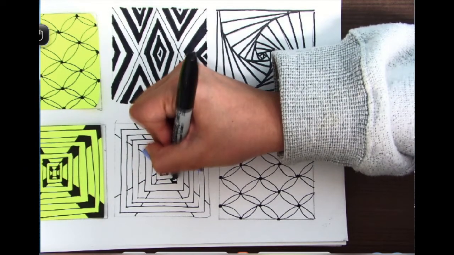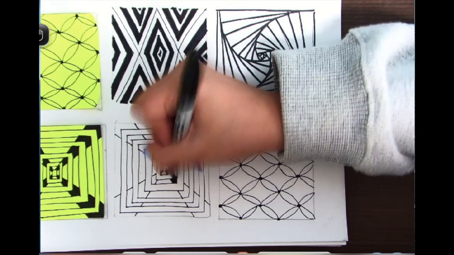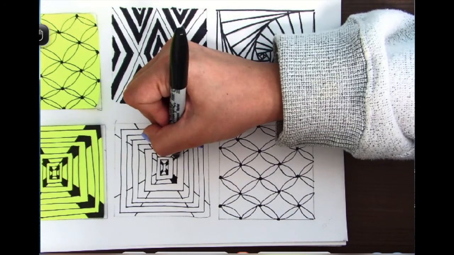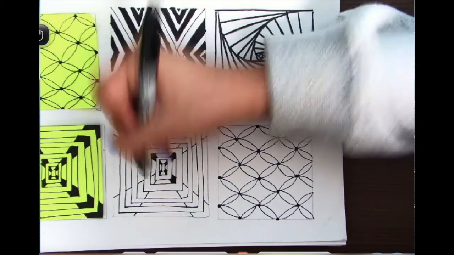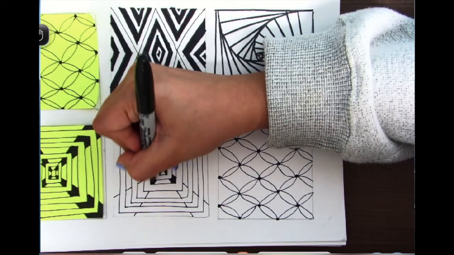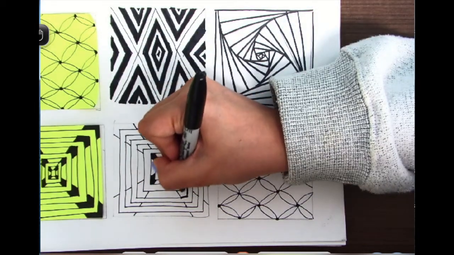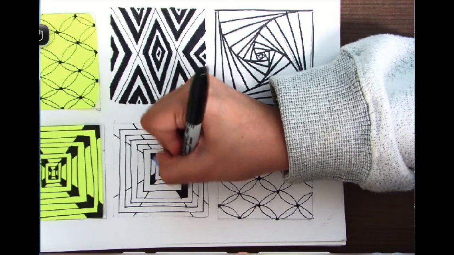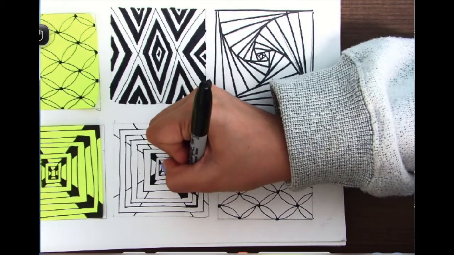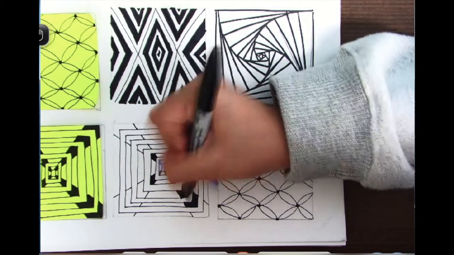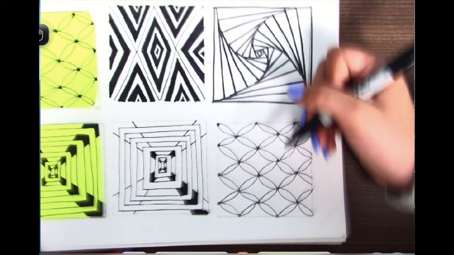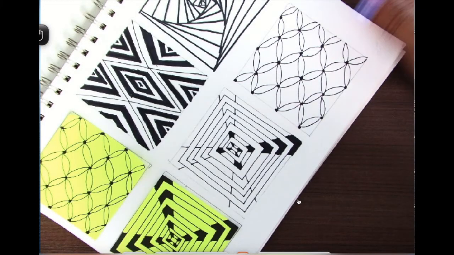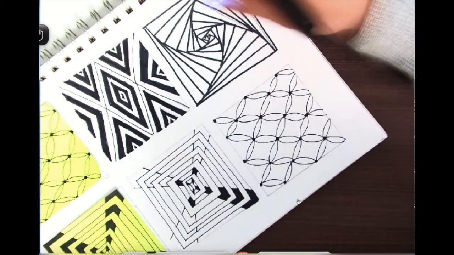Same thing, coloring the inside. So now I'm going to keep coloring until I finish the entire road that I've created.